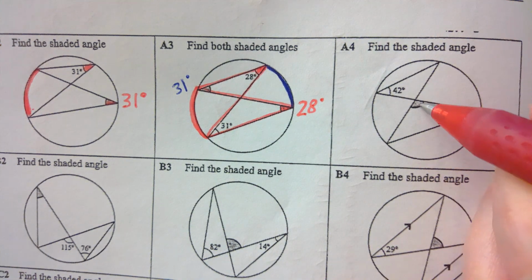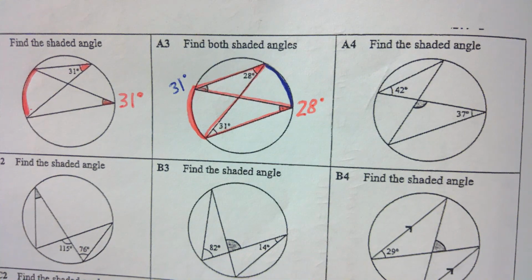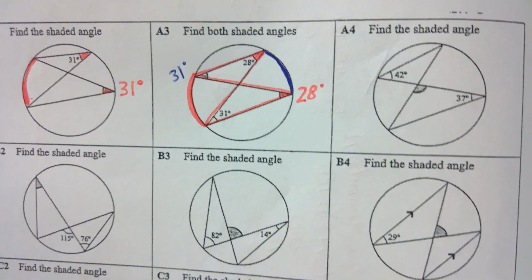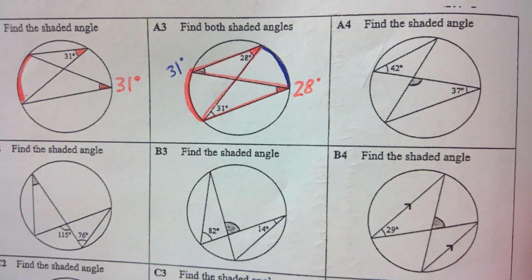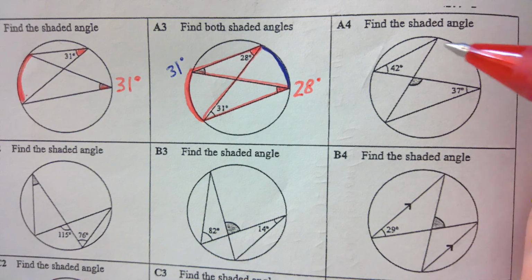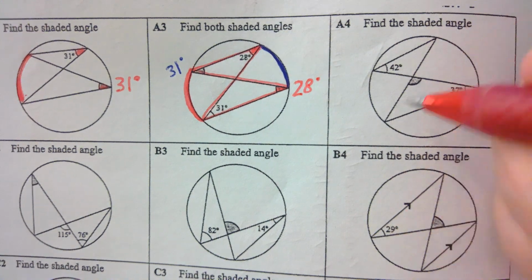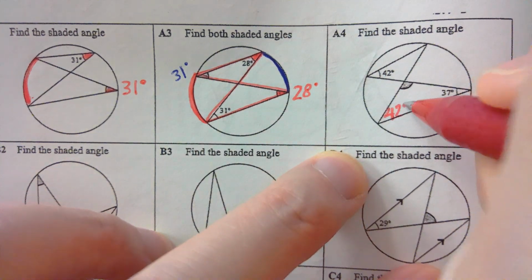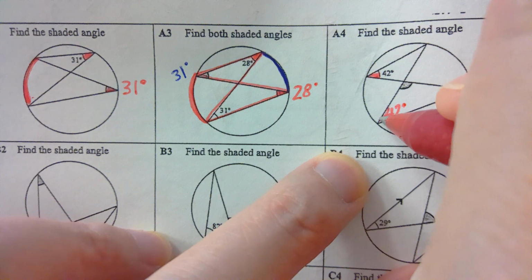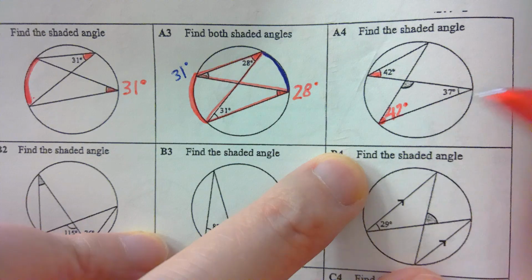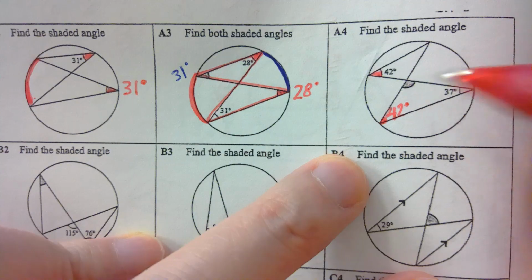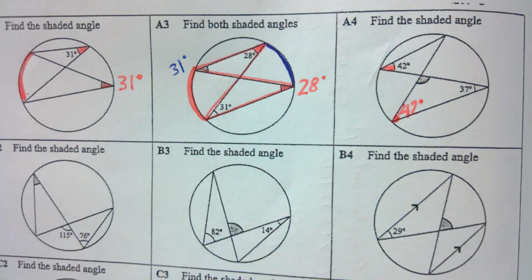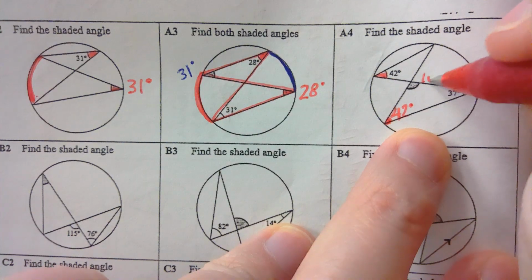Okay, how do I figure out what this is? Give me some ideas here. So where else is 42? Margaret? The other triangle. This one? No, the other one. This one? Yes. Okay, this is 42 because this is my inscribed angle. This is also my 42 inscribed angle. If I know that this is 42, this is 37, then 180 minus those two would give me this angle. 101. Okay. Thank you.